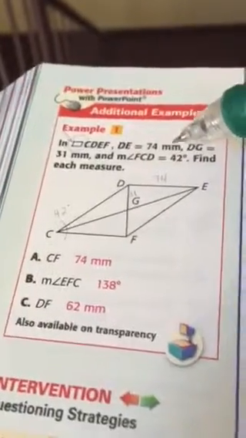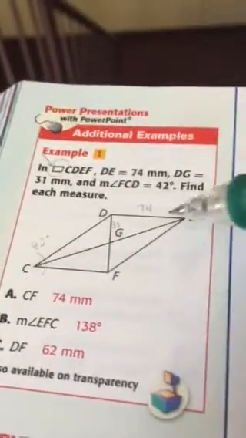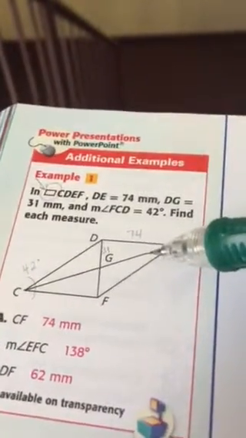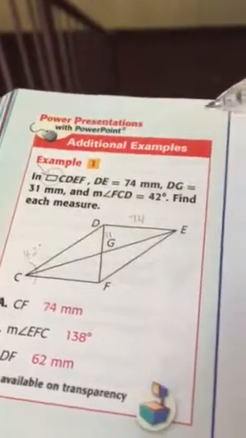All right, so they want to know what the measure of CF is. Well, we know that in a parallelogram, opposite sides are congruent. Opposite sides are also parallel. We know that opposite angles are congruent. So F is congruent to D, C is congruent to E. We know that the diagonals bisect each other. Now, y'all, I'm telling you these things off the top of my head, and I've really had to study to get to this point of remembering them all, to be able to walk through these lessons quickly with you. So I'm encouraging you to do the same. You've really got to have them memorized. Not word for word, but memorized for understanding.